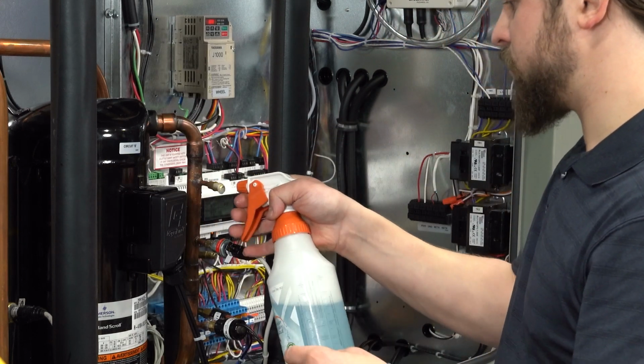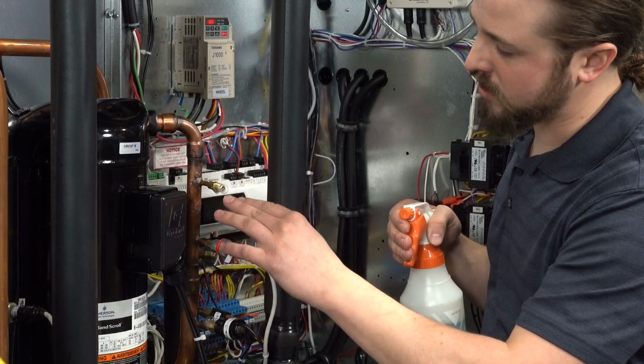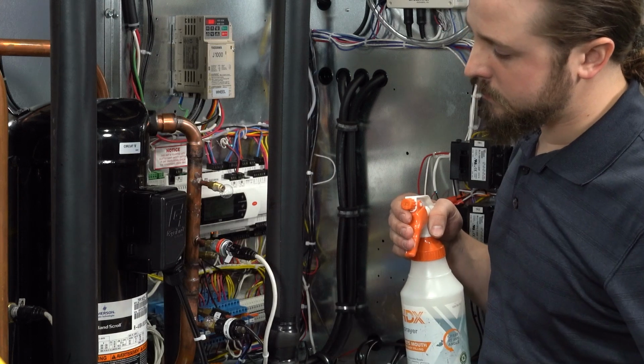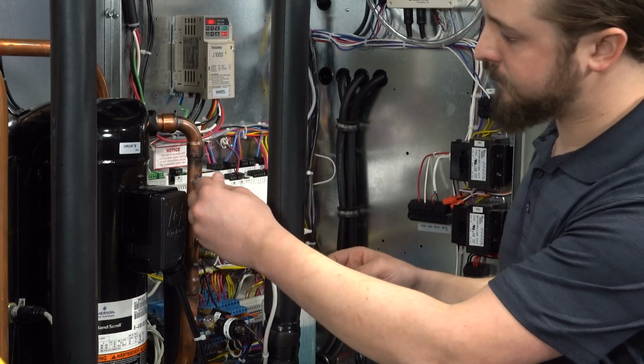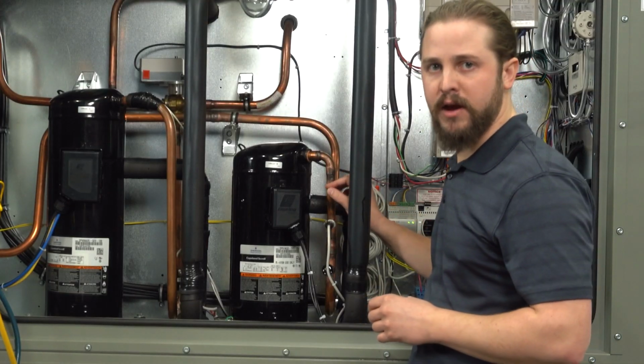For cores, it also helps to do the same thing. It actually looks like we're seeing a leak here. Okay, so for a leak on a Schrader core here, this could be the only leak that you have.